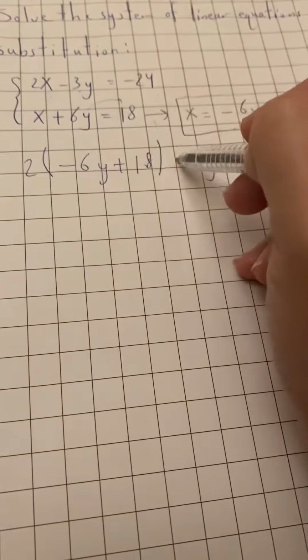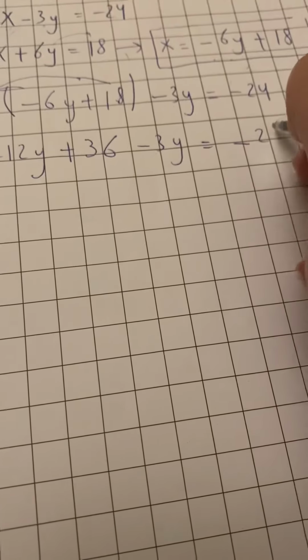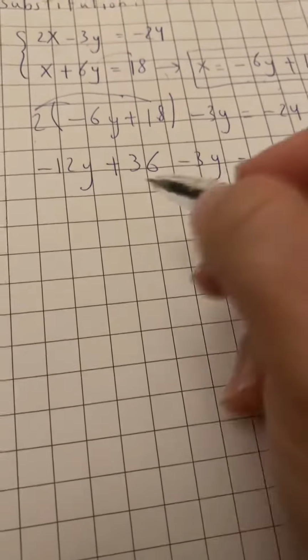Now I have to do the distributive property. The number outside, you should multiply by the numbers inside the bracket. So 2 times negative 6 is negative 12y, 2 times 18 is plus 36. Then minus 3y as it is, equal negative 24. Now I need to combine like terms. I have negative 12y and negative 3y, both are like terms, so I can add them together. Negative 12 minus 3 is negative 15y plus 36 equal negative 24.